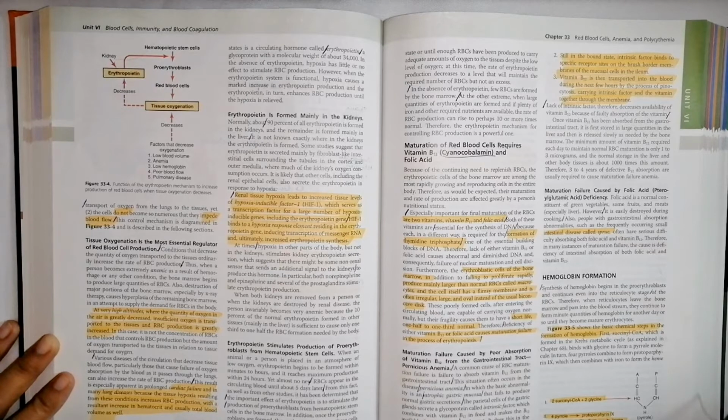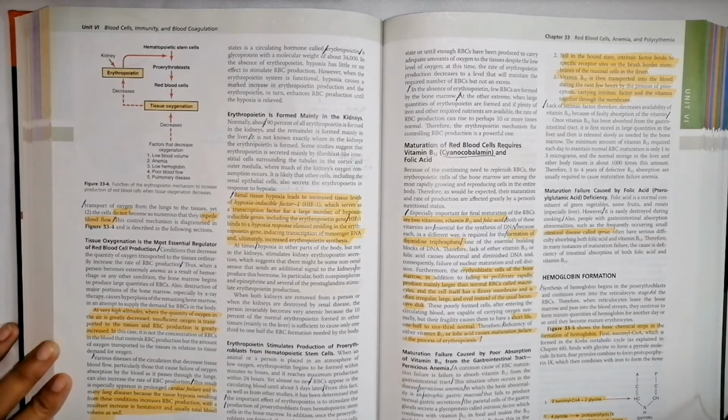Deficiency of these vitamins, vitamin B12 and folic acid, will cause maturation failure in the process of erythropoiesis. Maturation failure caused by poor absorption of vitamin B12 from the gastrointestinal tract will lead to pernicious anemia.